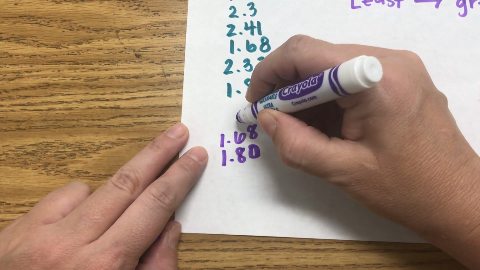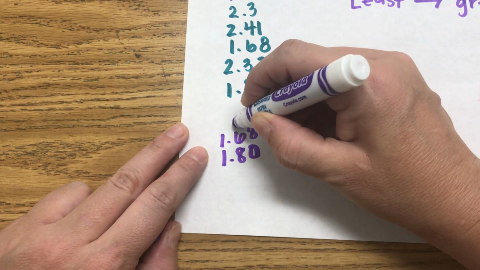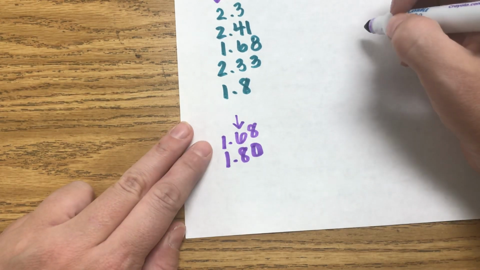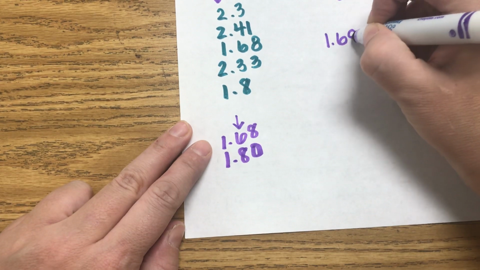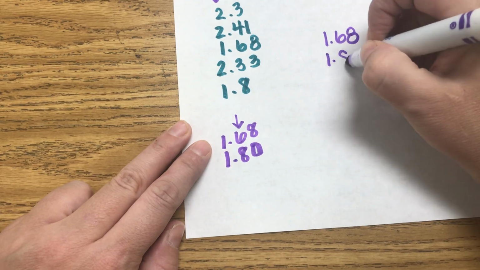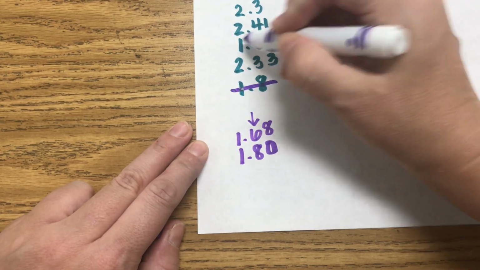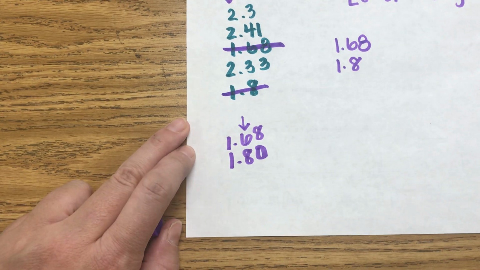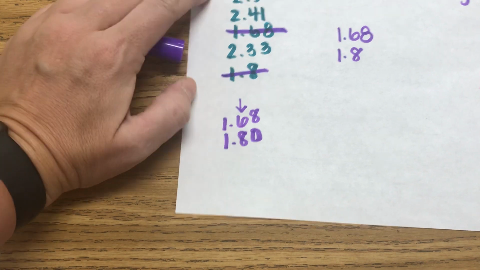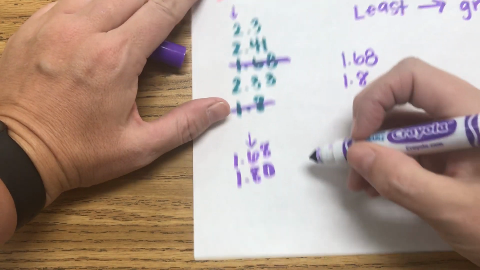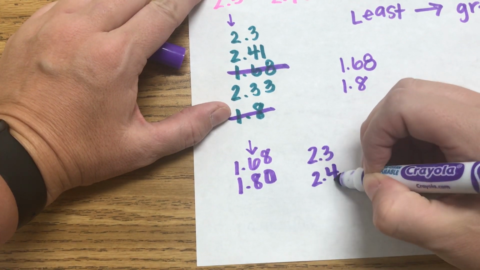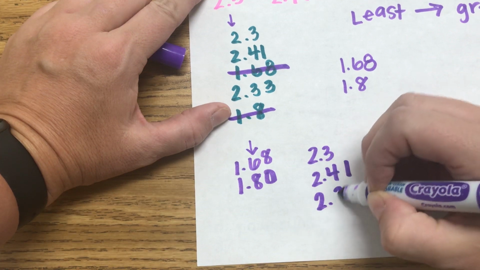So in this case, the 6 in our tenths place is smaller than the 8. So 1 and 68/100 is going to come first because it's smaller. Then it's going to be 1 and 8/10. So now I have these two numbers crossed off, and I'm only focusing on the next 3. So now I'm going to take those. They have the same whole numbers. So I'm going to look at 2 and 3/10, 2 and 41/100, and 2 and 33/100.